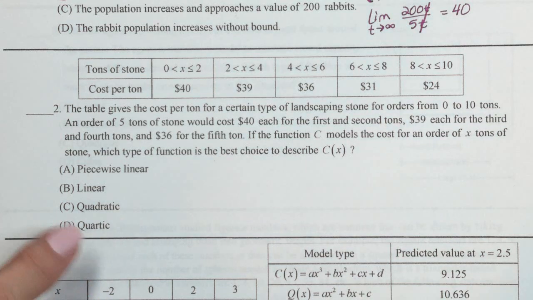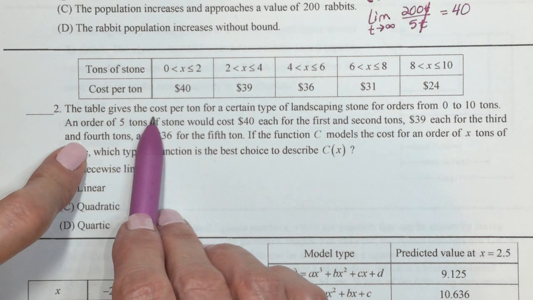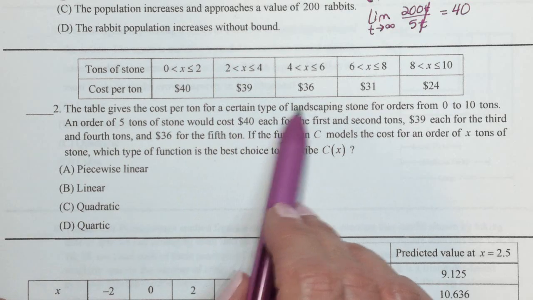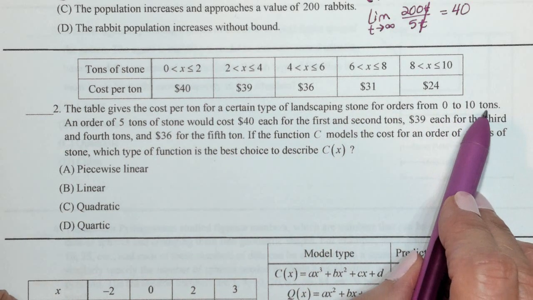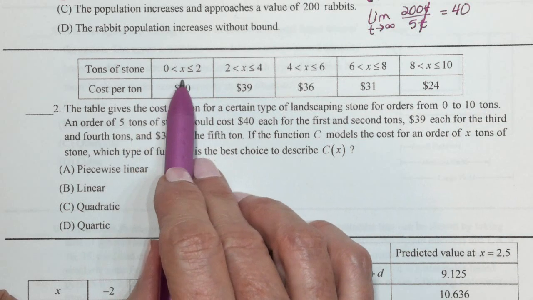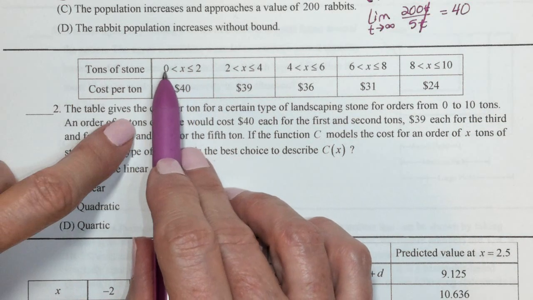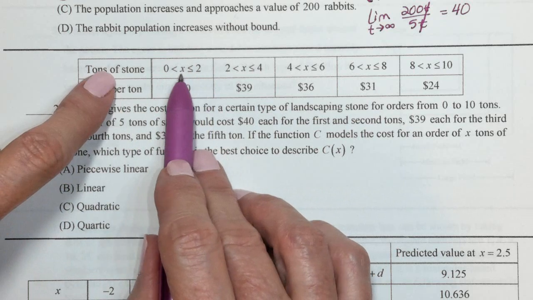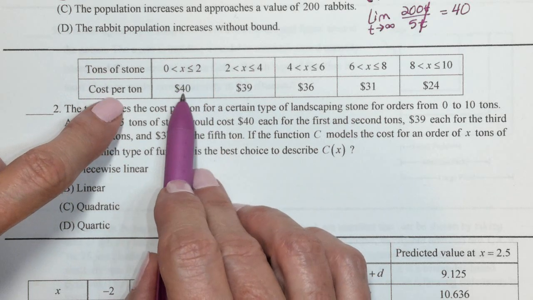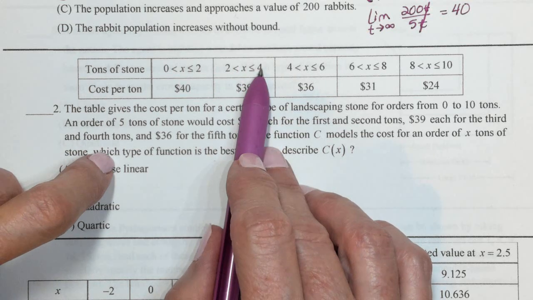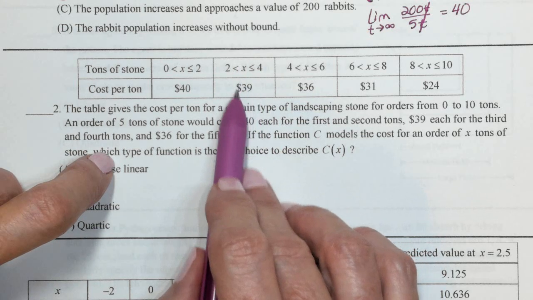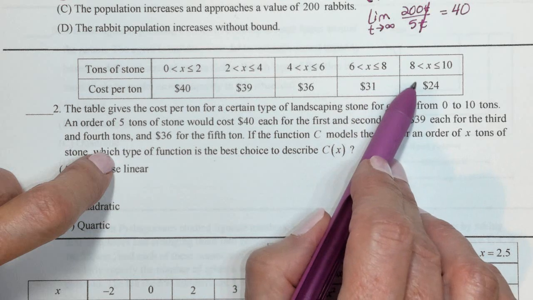Number 2. The table gives the cost per ton for a certain type of landscaping stone for orders from 0 to 10 tons. So let's take a look at the table. Between 0 and 2 tons of stone, it would cost $40 per ton. Between 2 and 4, it will cost $39, and so forth.